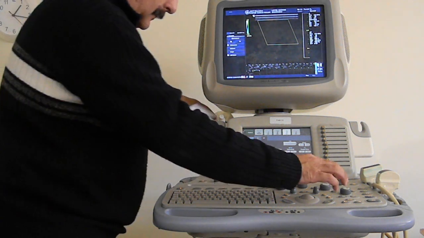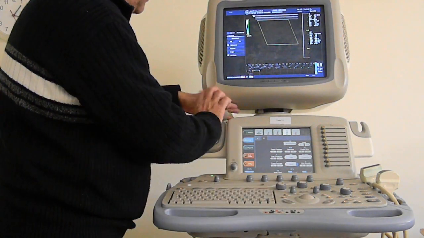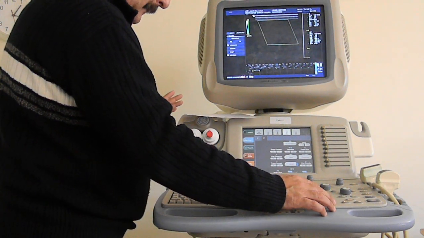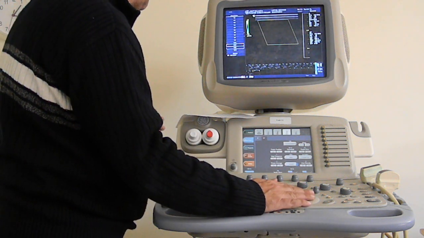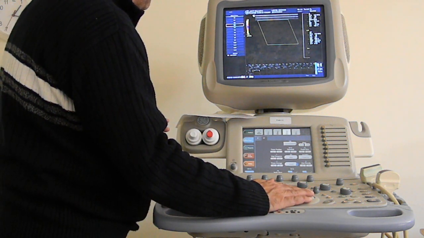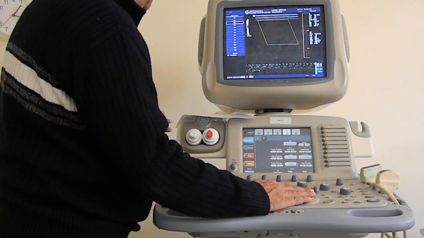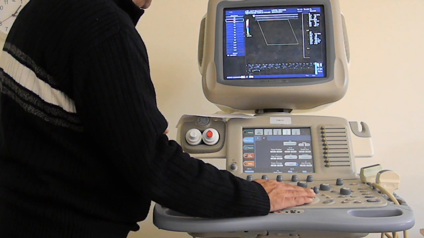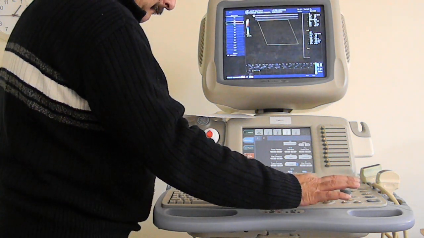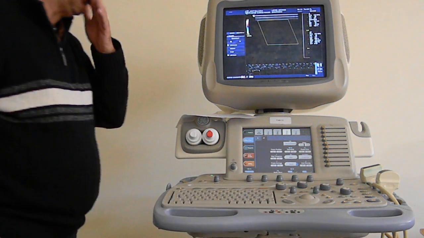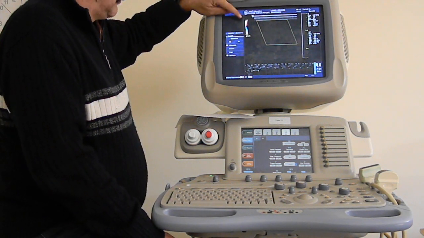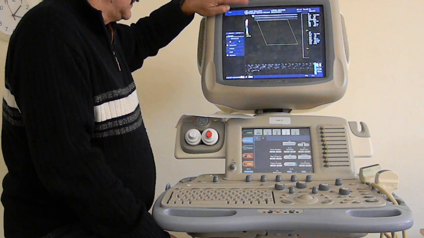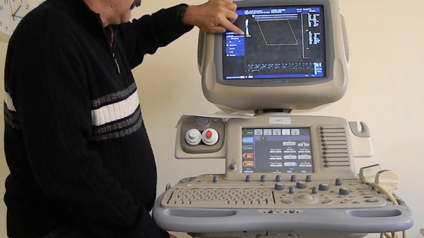Let's just go back to the maps. Now, a couple of things that you may see: here is going to be a number.